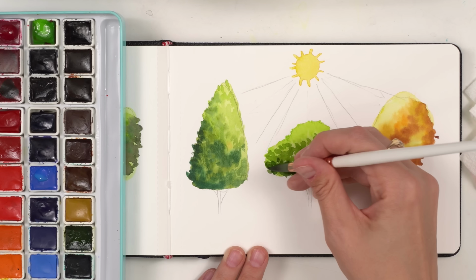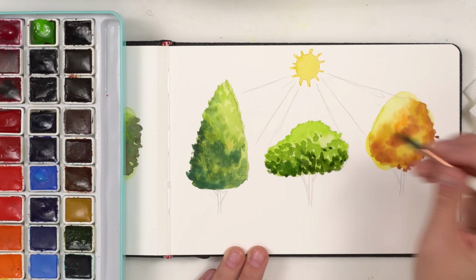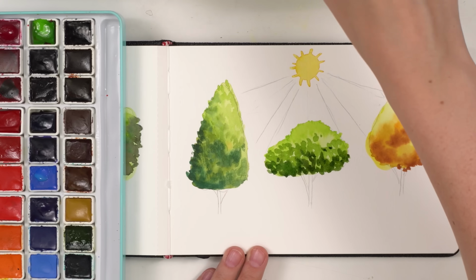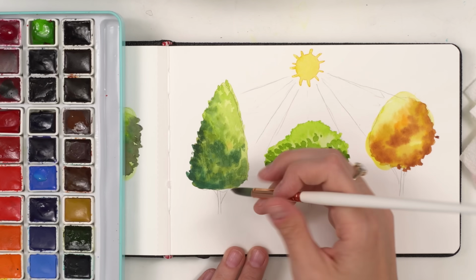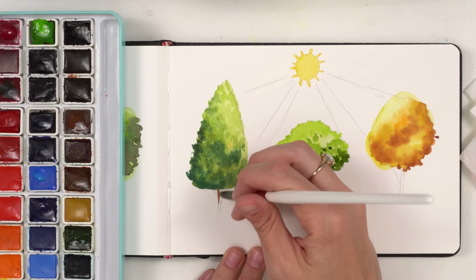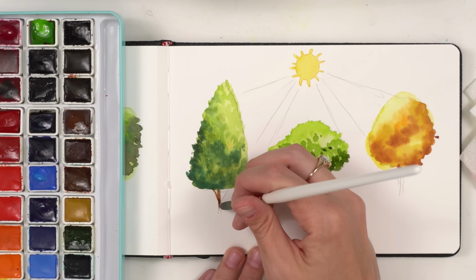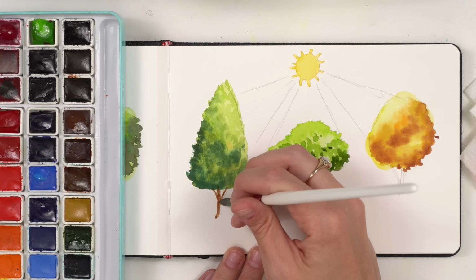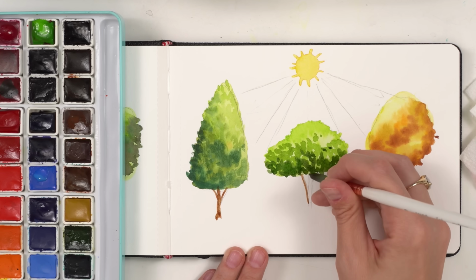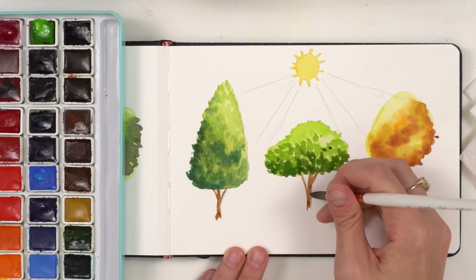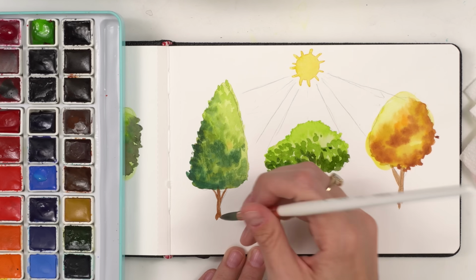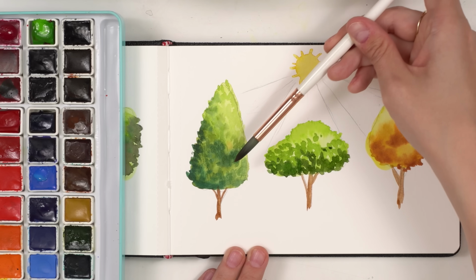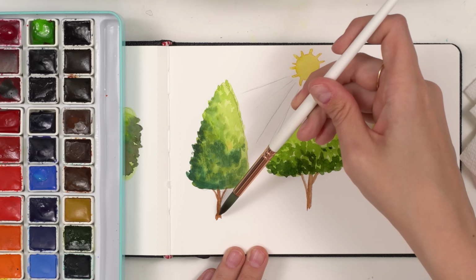Okay, then obviously all of these need a tree trunk. So you're going to take a brown. Again, make sure you're doing the lightest value to start because the light source also affects the tree trunk and the branches. Okay, so I'm going to quickly go over that before we end. So I'm just doing my light brown. Now, this sun may not hit here, but it might hit down there.